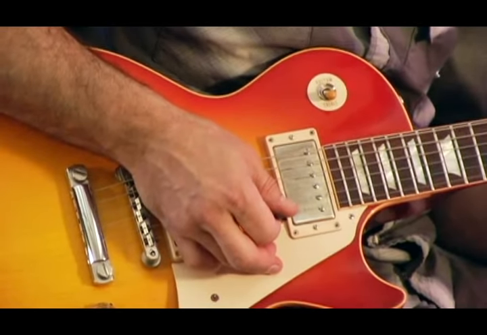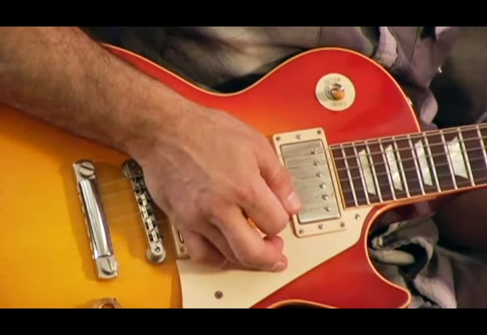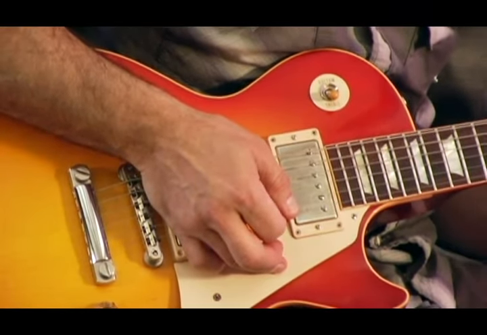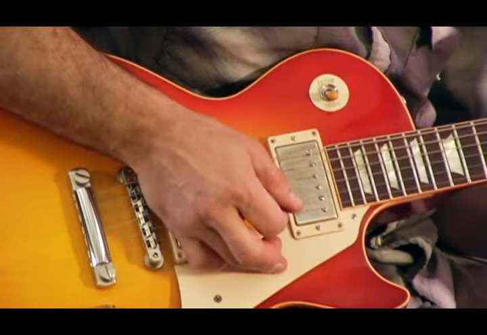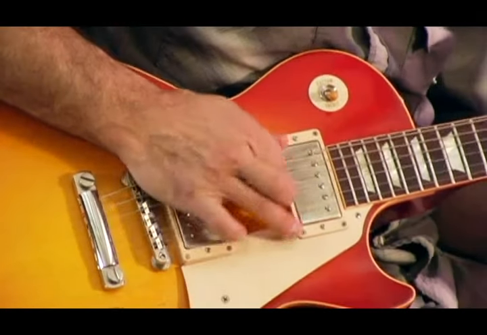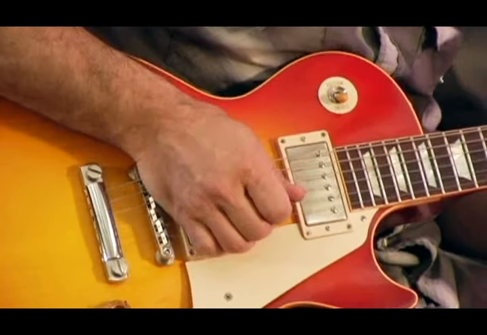And you'll hear Van Halen do this too. He does it on Hot for Teacher, and Joe Satriani does it too. It's a very popular technique, and it's real cool, and especially in metal these days. Great technique.